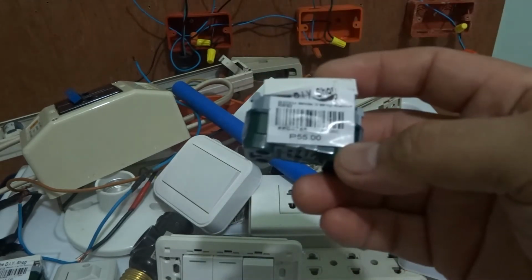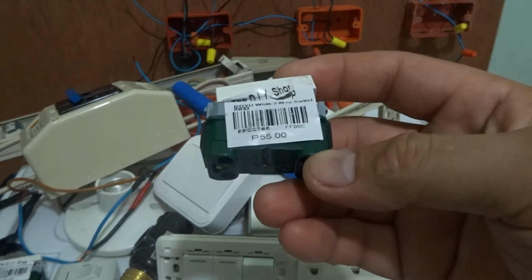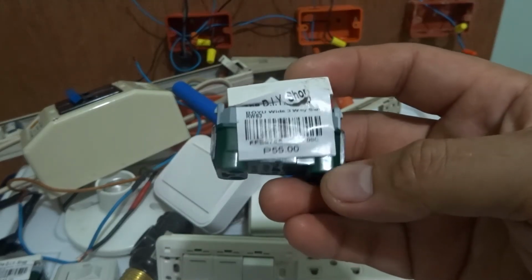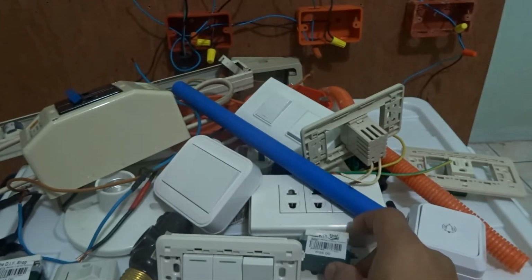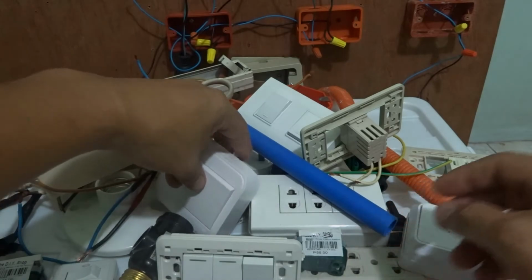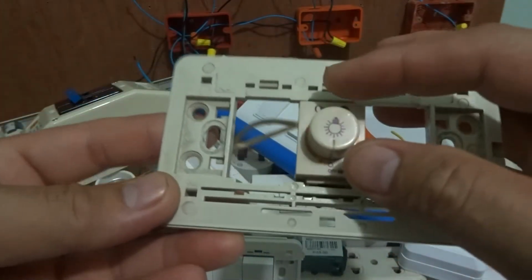And also they call it a single pole double throw switch. This is another type of switch.